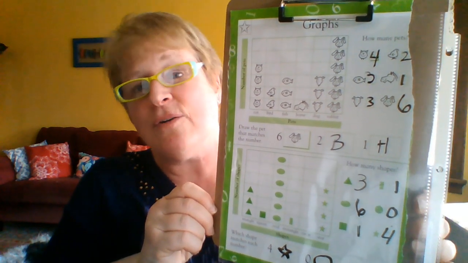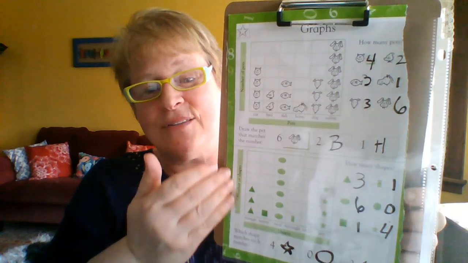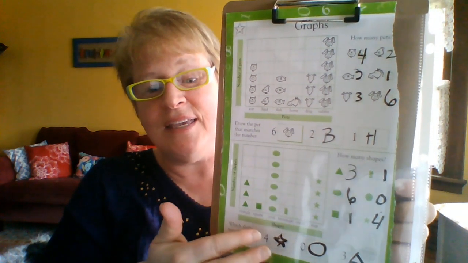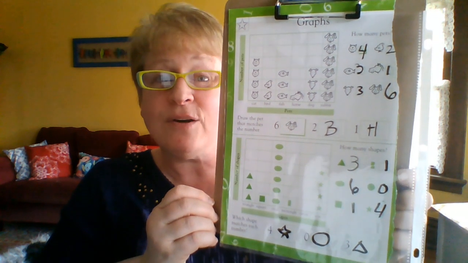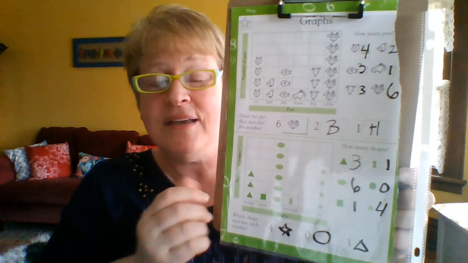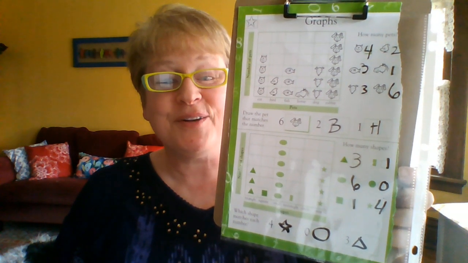And when you are doing graphing, it's always going to tell you or ask you something and then give you the data or the information on the bottom. And there's a lot of questions that can be asked about the graphs. So you did really well doing your first graph.